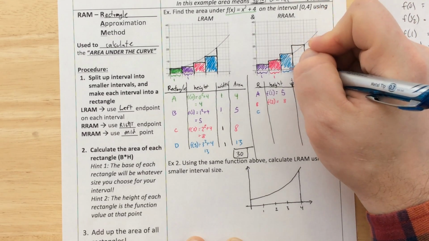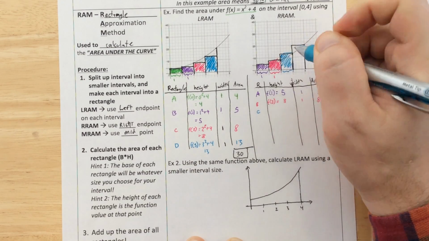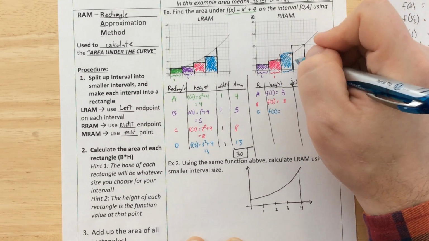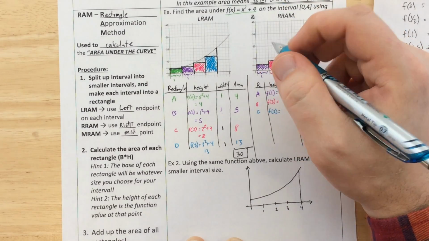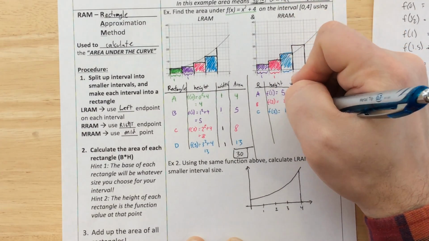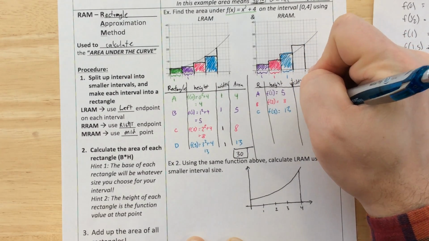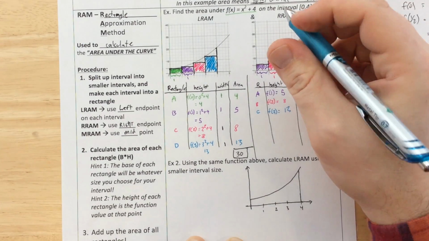The height of this rectangle from 2 to 3, when I plug in 3 and go up, that gives me the height of the blue rectangle, so that comes from plugging in 3. And the height, when I plug in 3 squared plus 4, 9 plus 4 is indeed 13. The width of this rectangle is still 1, so the area is 13 times 1, which is 13.